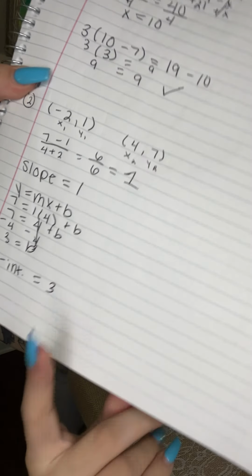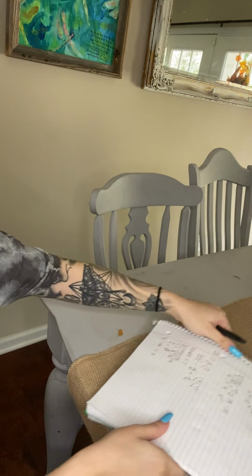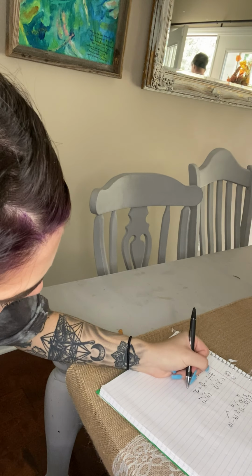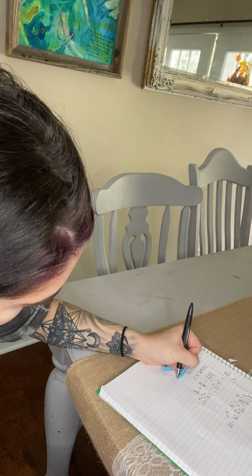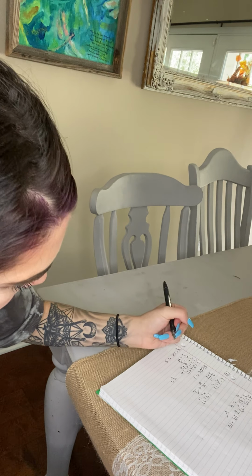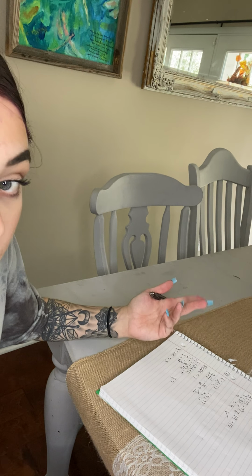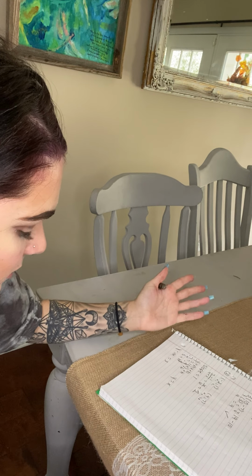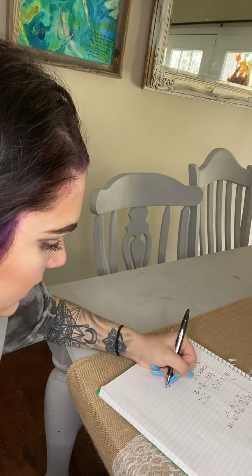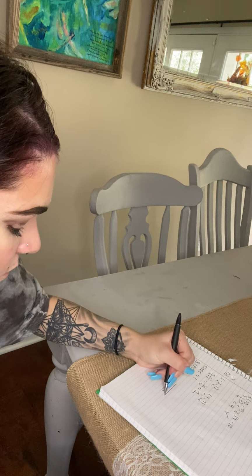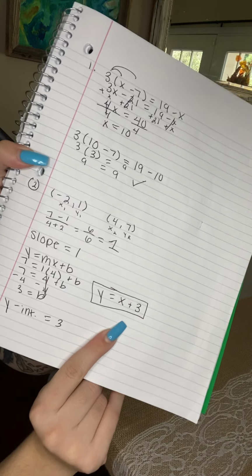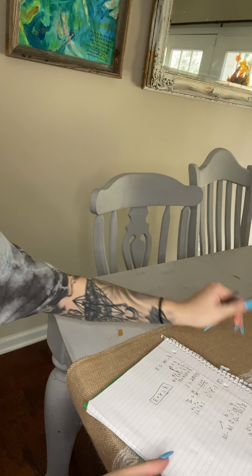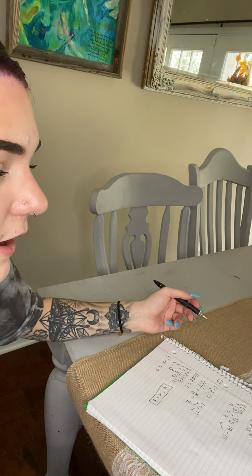Now that we have our slope and our y-intercept, we have our equation. So y equals mx, which would be 1x, and the 1 you can just write as x, plus 3, which is our y-intercept. So our equation is y = x + 3. Okay, and now we are going to graph that.